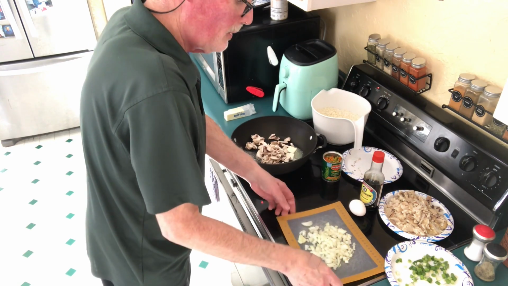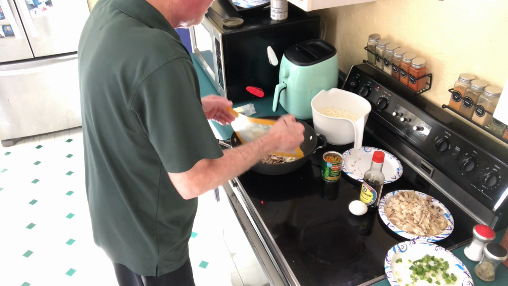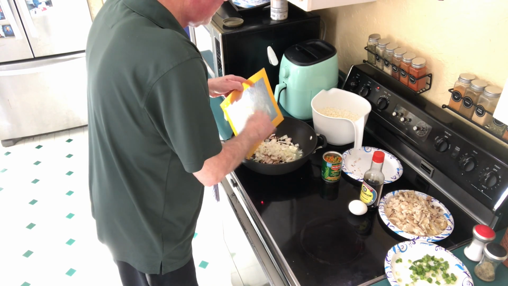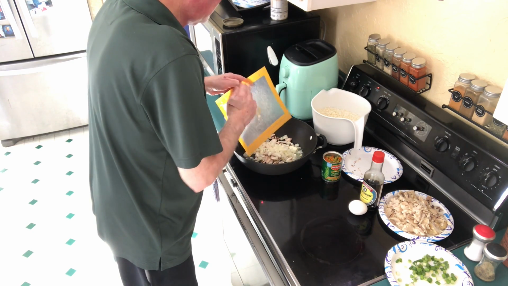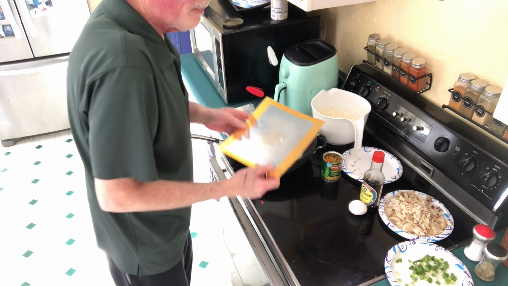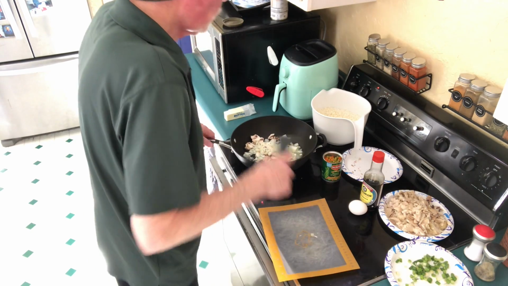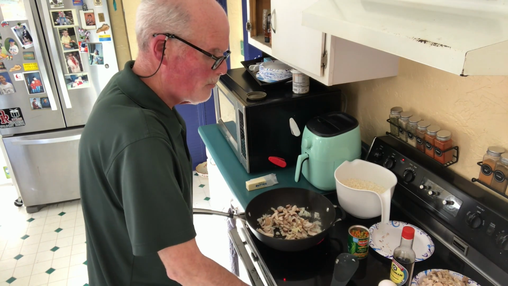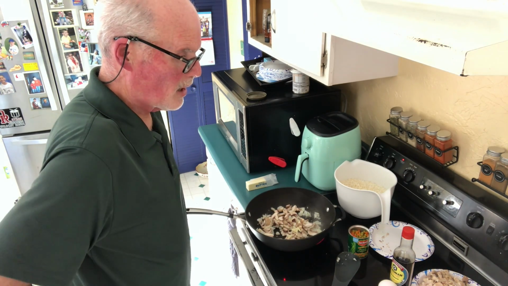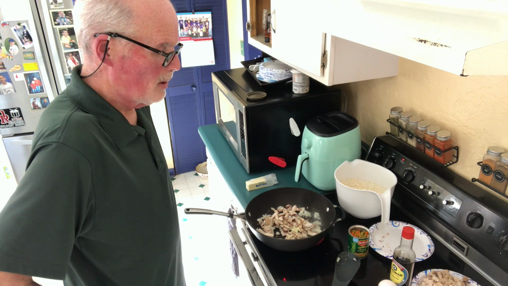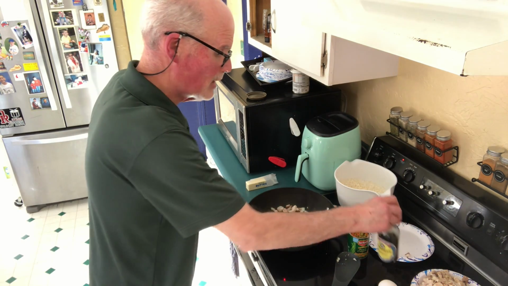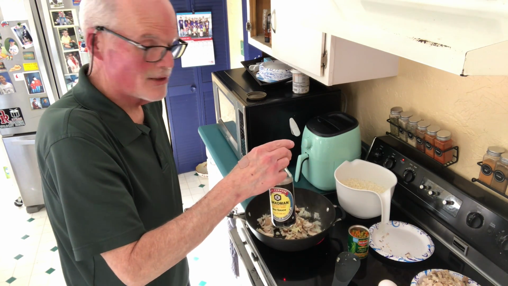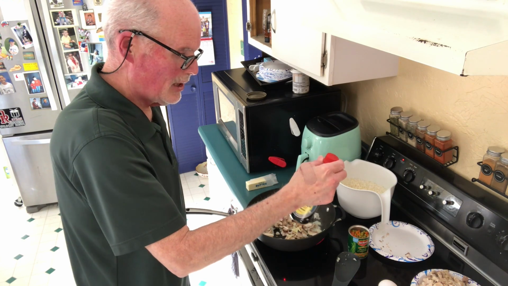So let's go ahead and add the mushrooms and the chopped onion to the skillet, and we'll cook that up. Cook it long enough to where it just really sweats down. I have salt and pepper, but I'm probably not going to add a lot of salt. I might add some pepper because we're going to add soy sauce, and that's what gives it that chicken fried rice Asian kick.